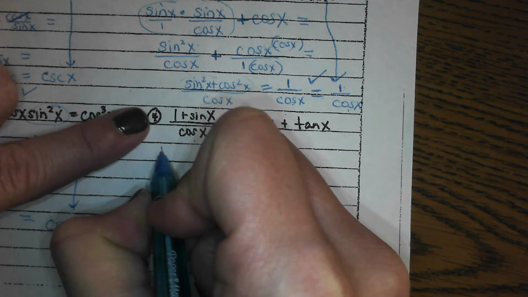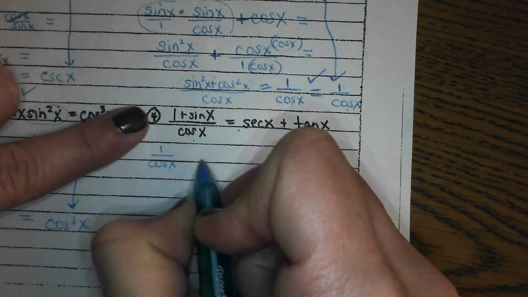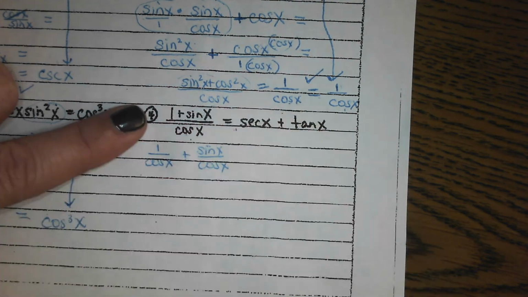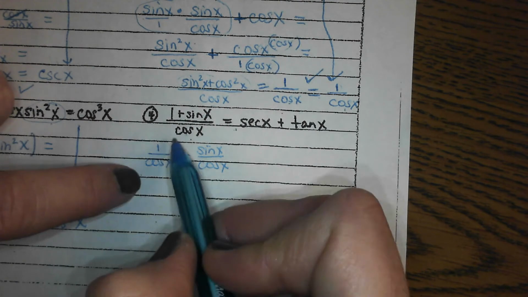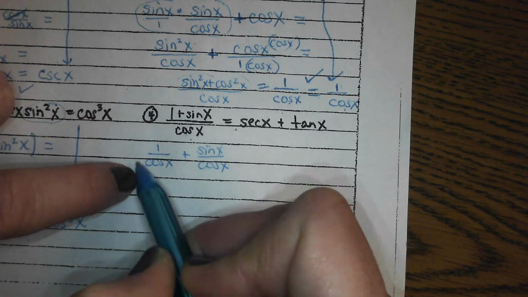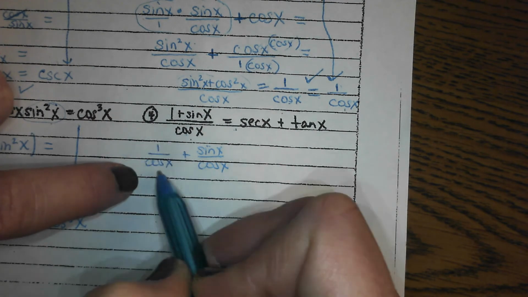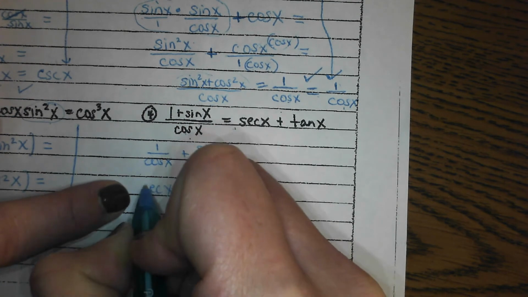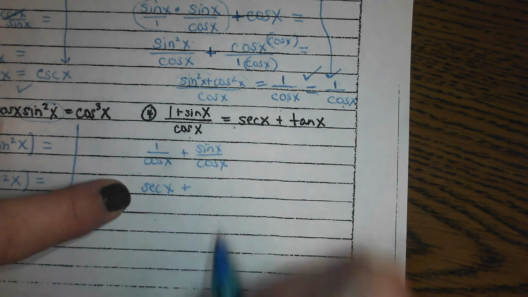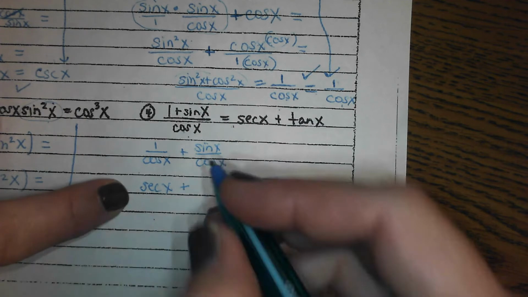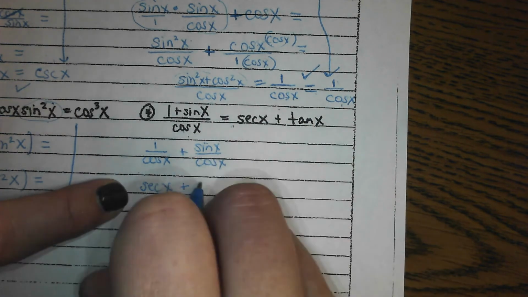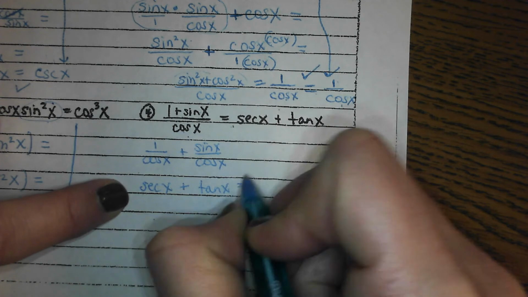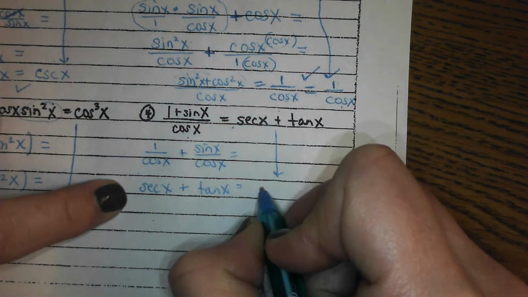So that would be 1 over cosine x plus sine x over cosine x. And this is, Chris, I think where you were talking about the 1 over cosine is the same as secant. And sine over cosine is the same as tangent. And, as it so happens, we're done.